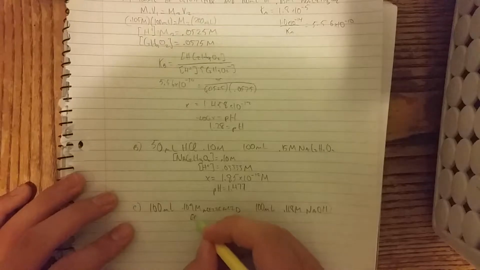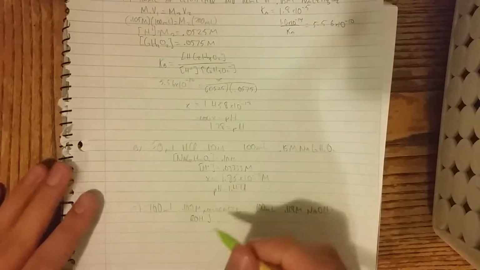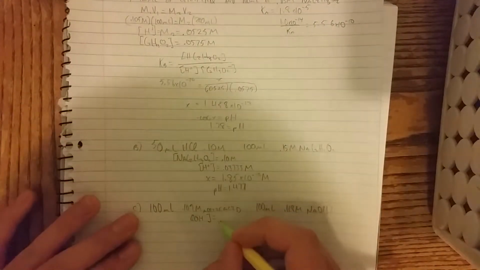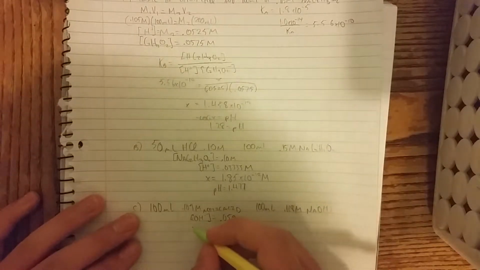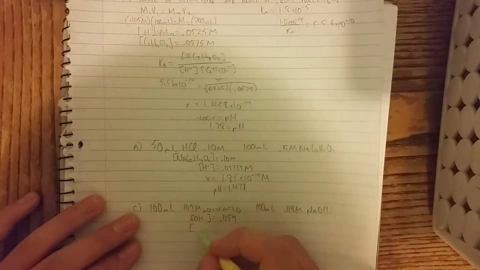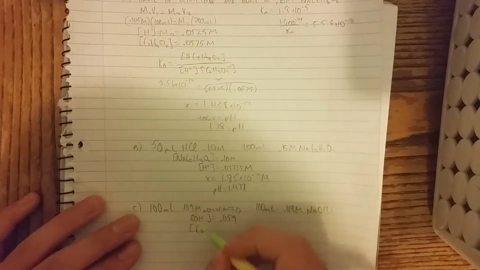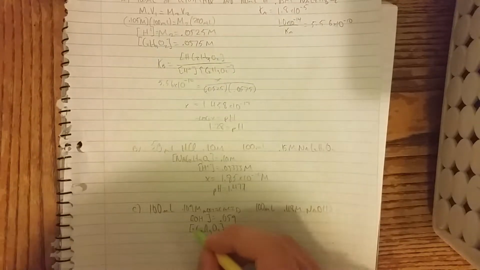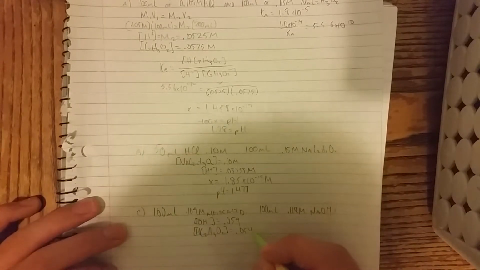Your concentration of OH minus is going to be equal to 0.059, and then your acetate concentration is going to be 0.0545. The HC2H3O2 concentration equals 0.0545.